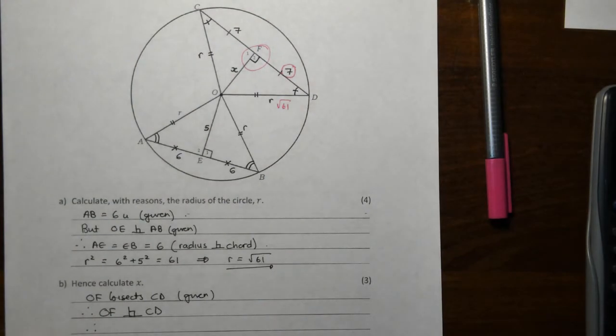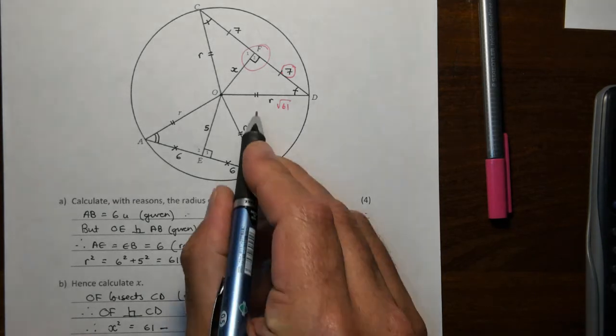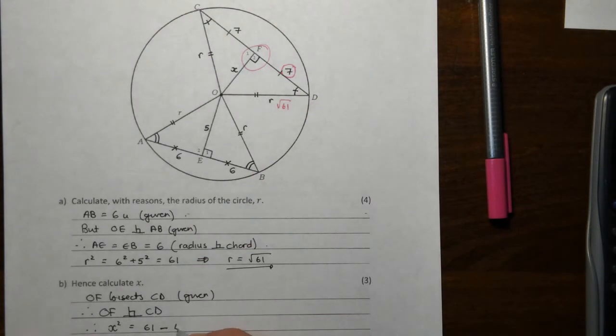So we can say, therefore, x squared is equal to the radius squared, 61, minus 49. And this is good old Pythagoras that told us this years ago. And then 61 minus the 49 is the only little bit of mental arithmetic you have to do.